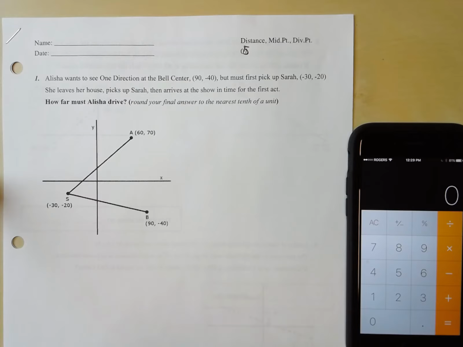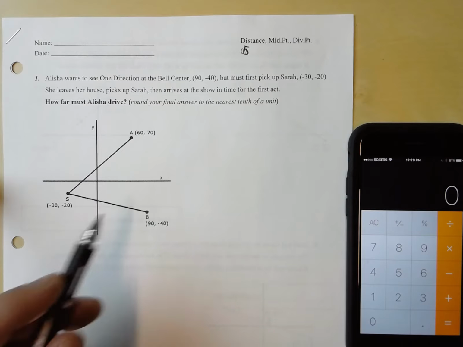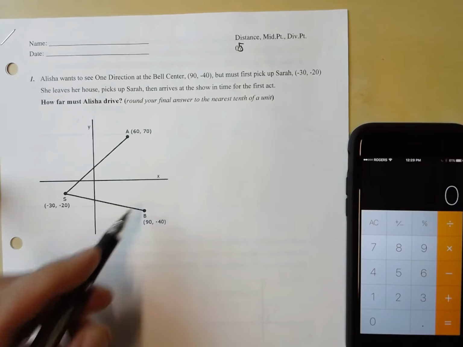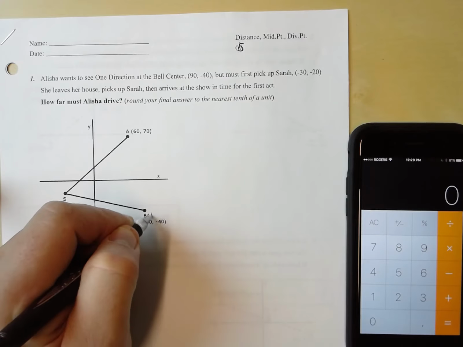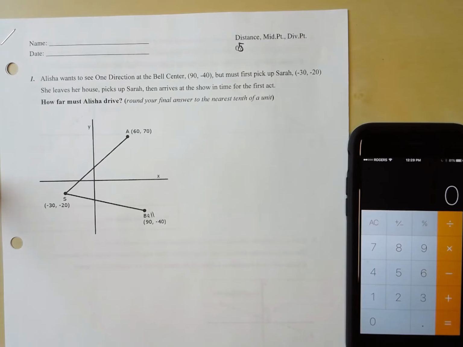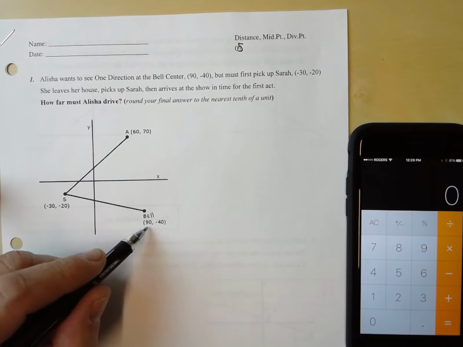This first question says, Alicia wants to see One Direction, God knows why, at the Bell Center, which is located at 90, negative 40. So it's always nice to stop and take a second and take a look at where that Bell Center is. I made it nice for you. I called it B for Bell Center. But that's where she wants to go. And you'll see that the location of the point is right there.